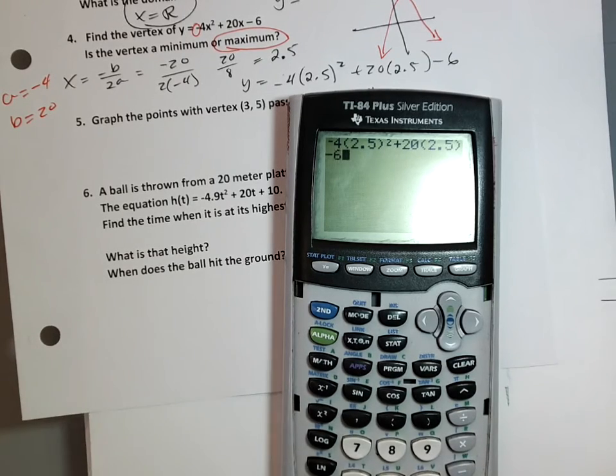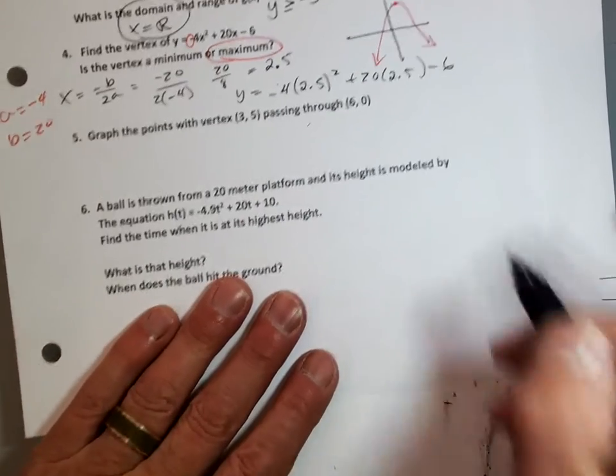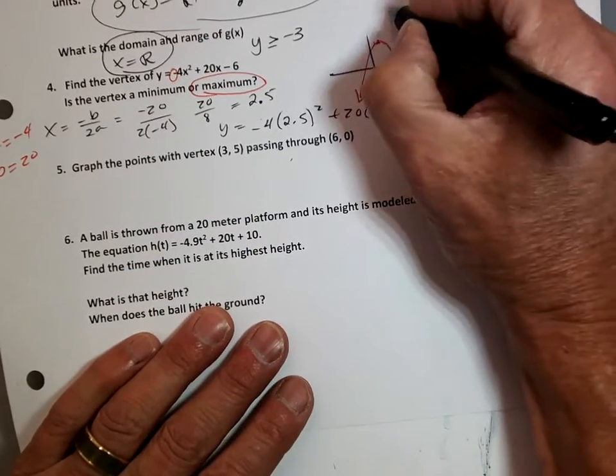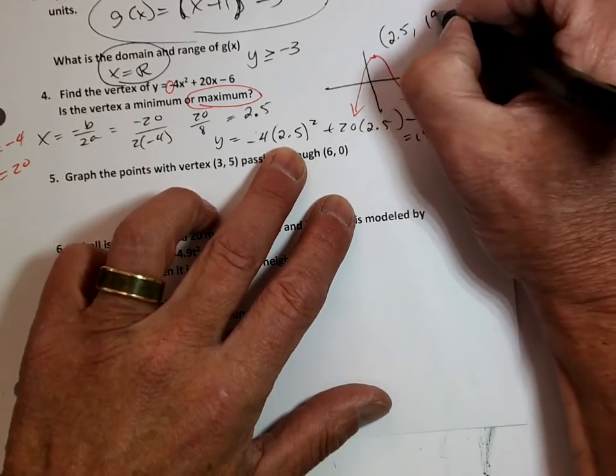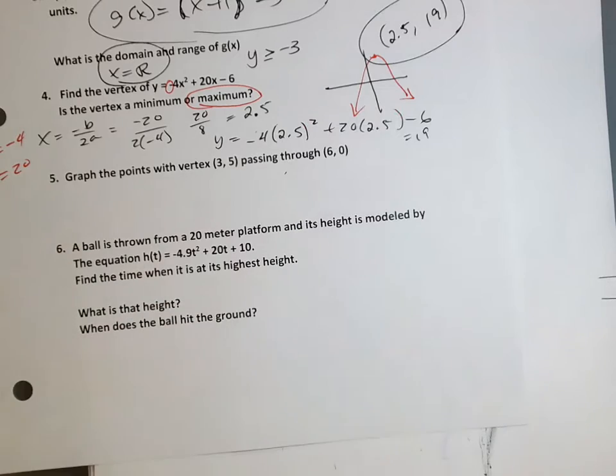Let's try it. I can do the math. 19. Okay, so that equals 19. So my vertex is at 2.5 comma 19. How's that? How am I doing?